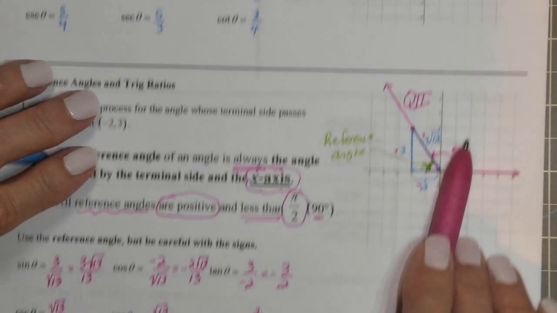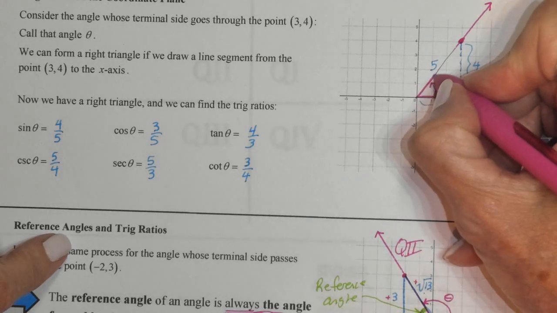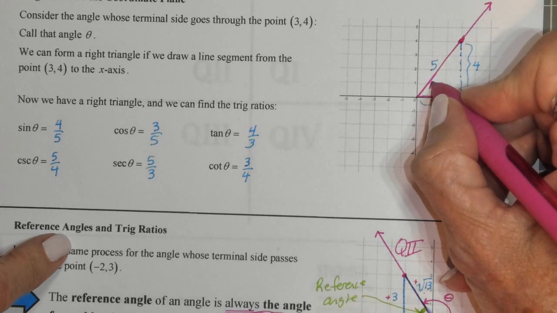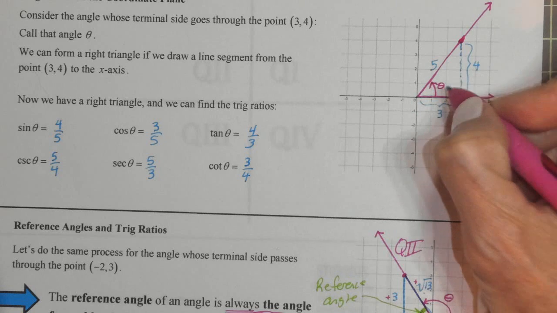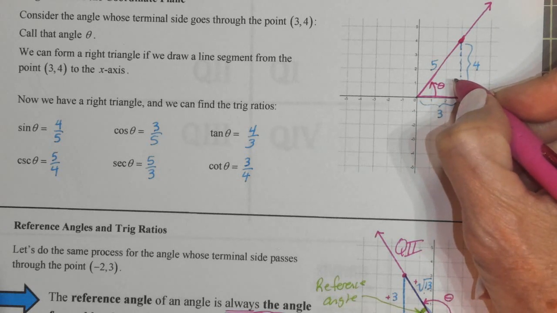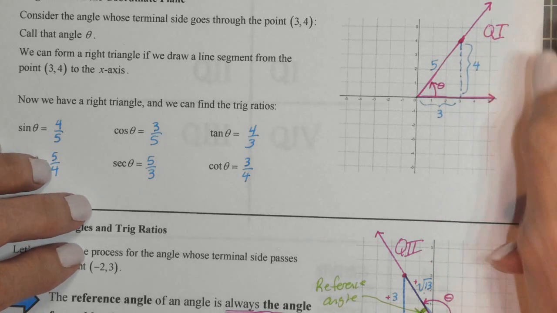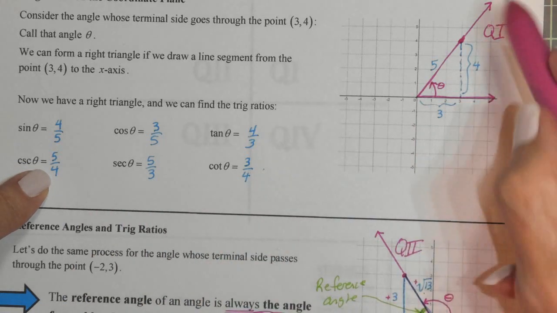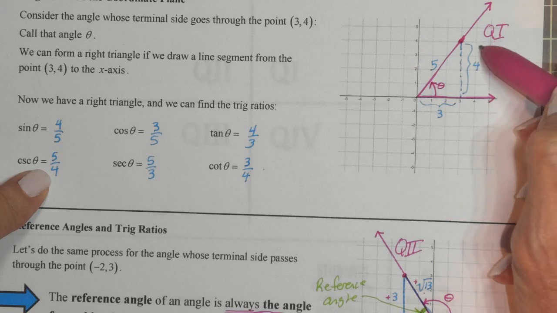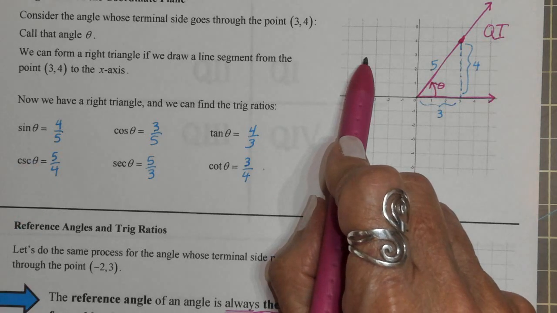In quadrant 1, up here in this first example, notice that this was the terminal side. There's theta. In this case, in quadrant 1, theta is its own reference angle. So only in quadrant 1 does that happen. And everything was positive. So in quadrant 1, all of the trig functions are positive. In quadrant 2, only sine and its reciprocal are positive. We're going to do quadrants 3 and 4 in a moment.